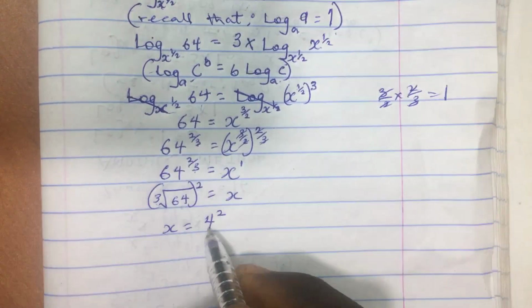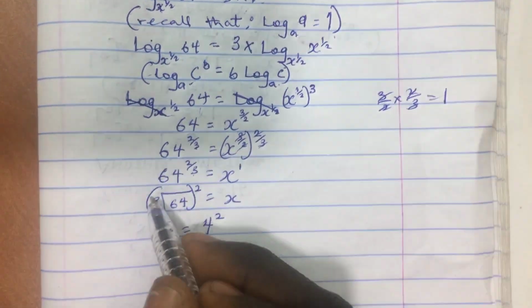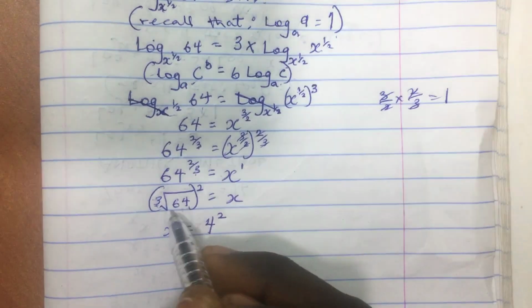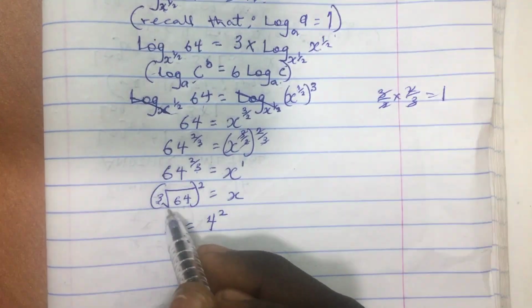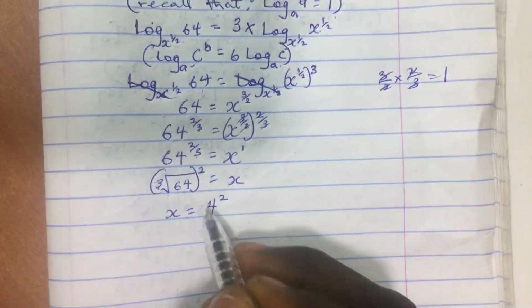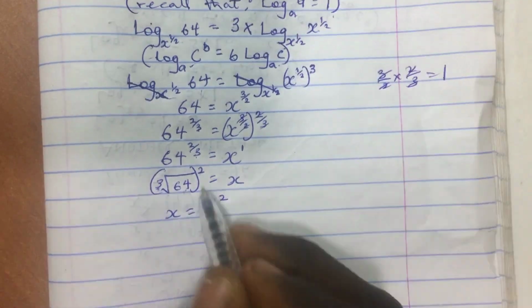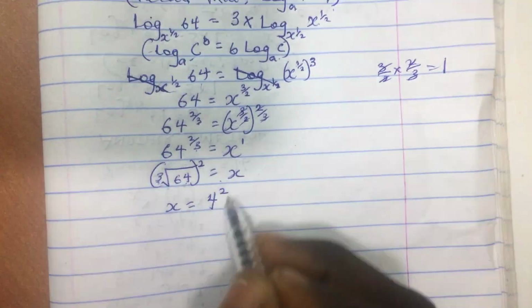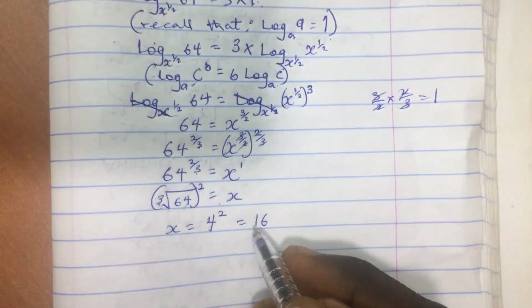Remember, cube root means what number can I multiply 3 times to give us this 64. If it is fourth root, it means what number can I multiply 4 times to give me this number. For cube root, 3 times. If it is square root, the ordinary root, it means what number can I multiply 2 times to give you this number that is under it. But here it is cube root, which is 4, and 4 raised to power 2 is simply 16, which is the same thing as the first answer I got.